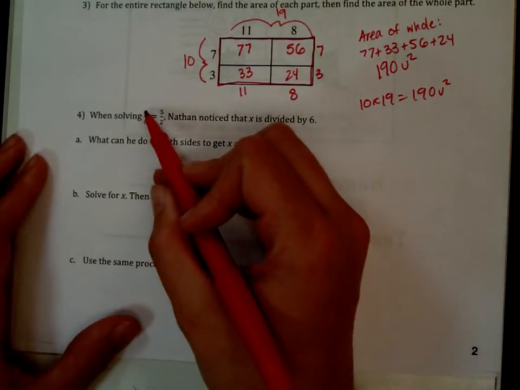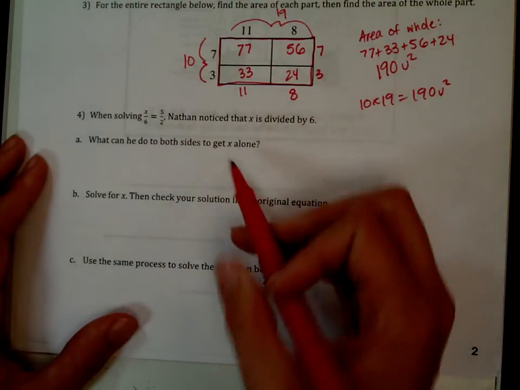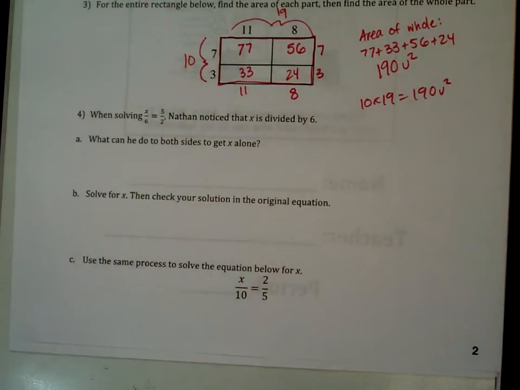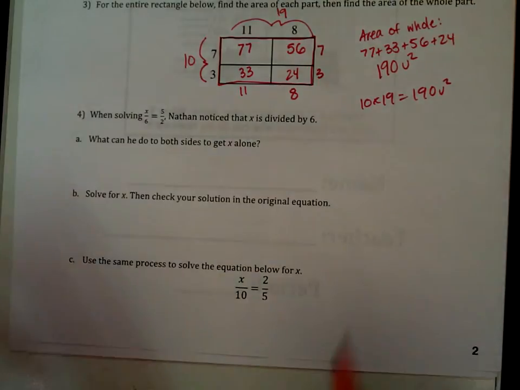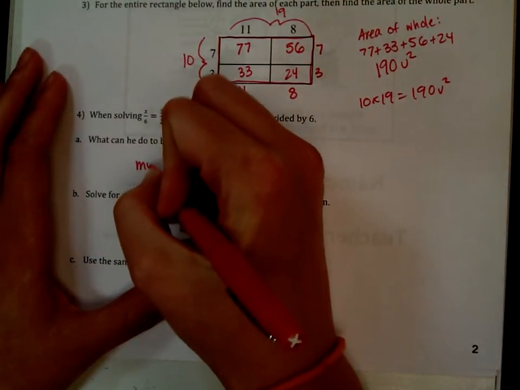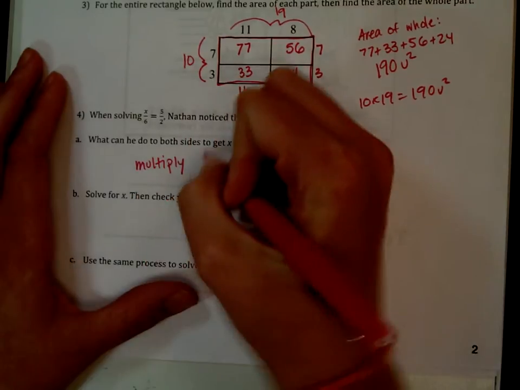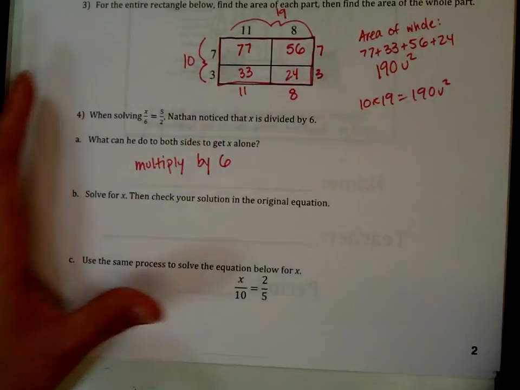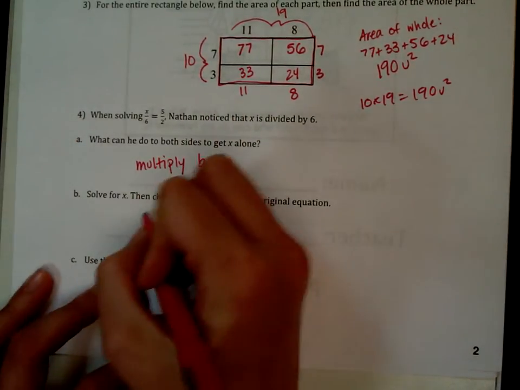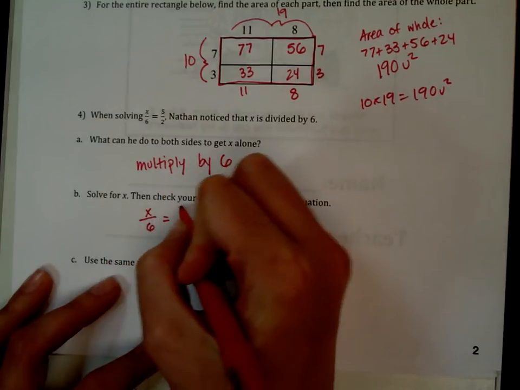When solving x divided by 6 equals 5 over 2, Nathan noticed that x is divided by 6. What can he do to both sides to get x alone? He can multiply by 6. So we have x over 6 equals 5 over 2.